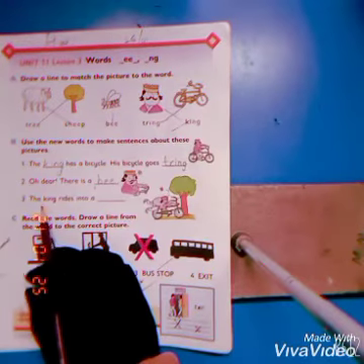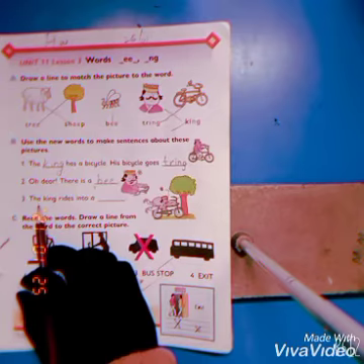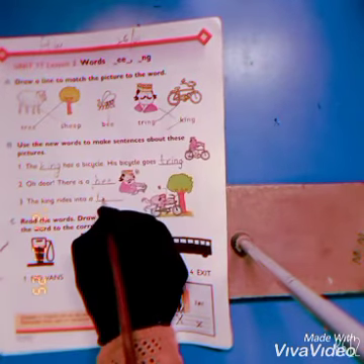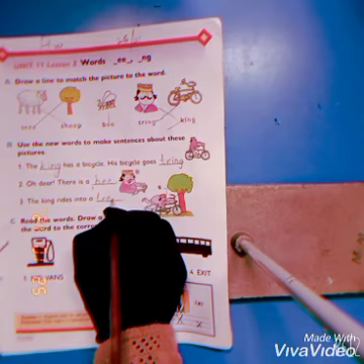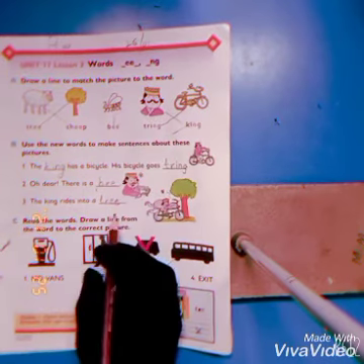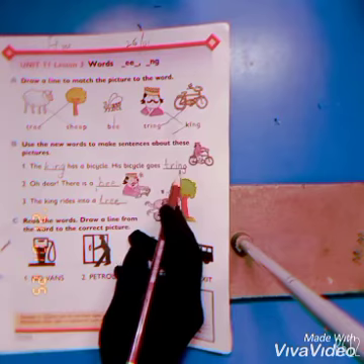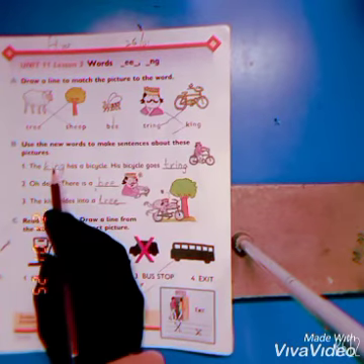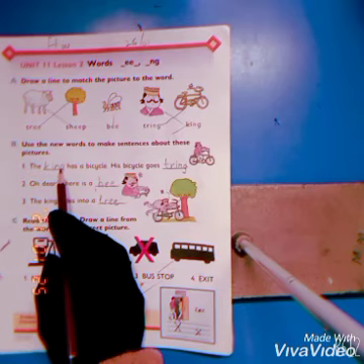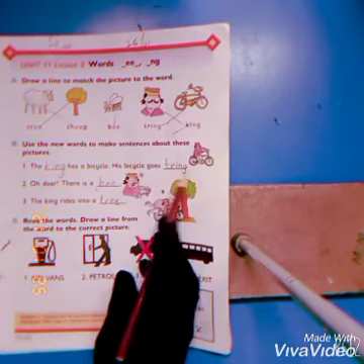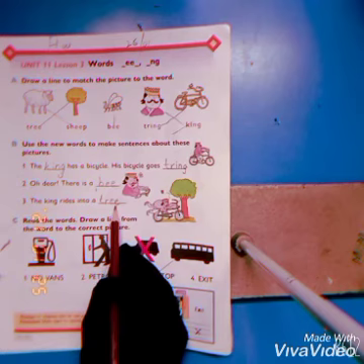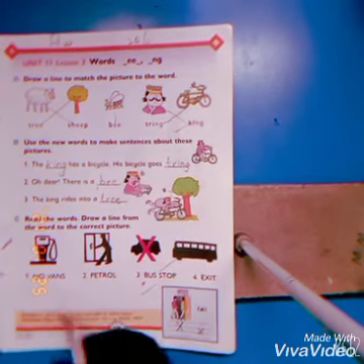Number 3 is: The king rides into a tree. Students, these are the double E and NG words. The king rides into a tree. Here's the king. At the end it is NG. Look here, tring. B-double-E, tree, T-R-E-E, tree. Okay, kids.